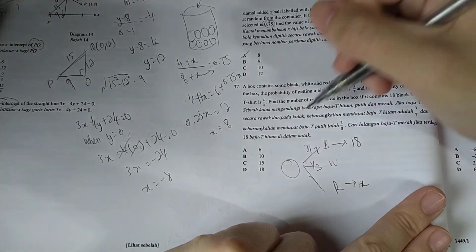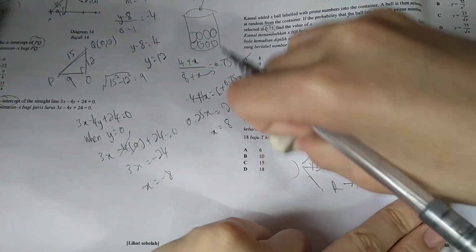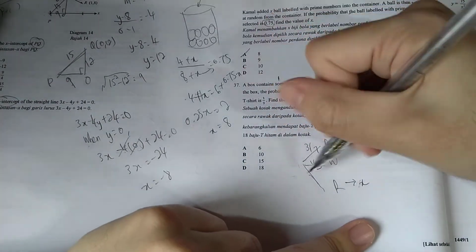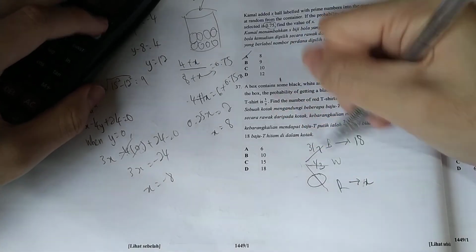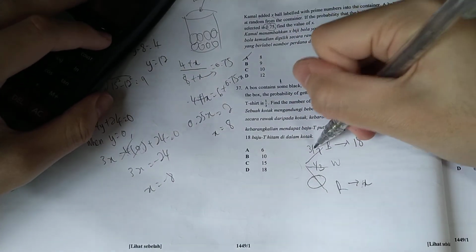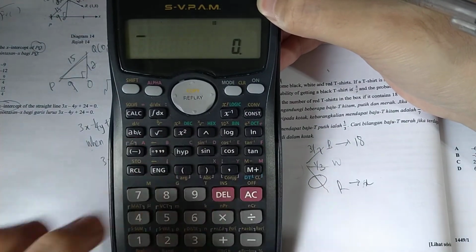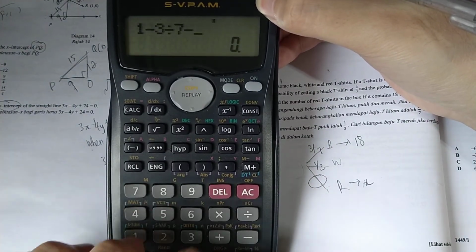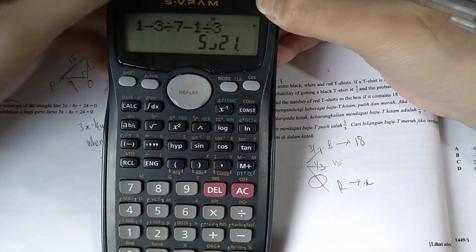I can find the total first. Okay, or sebenarnya you can find the total first, but I think I will find the probability of red first. Okay, because why? Because I know total probability is always 1. So you can take 1 minus, dapatlah probability of red. So 1 minus 3/7. Oh, silap. 1 minus 3/7 minus 1/3. So tukar jadi fraction, 5/21.